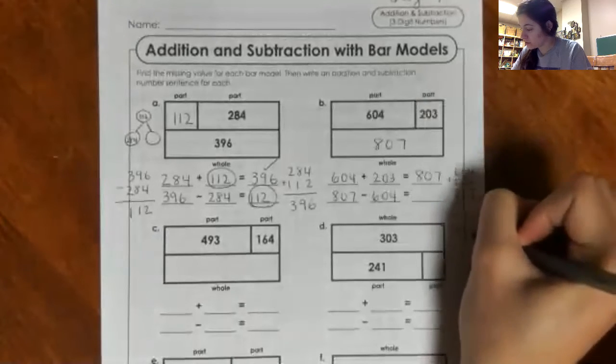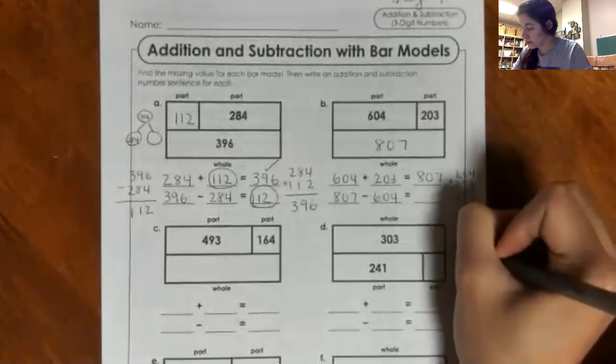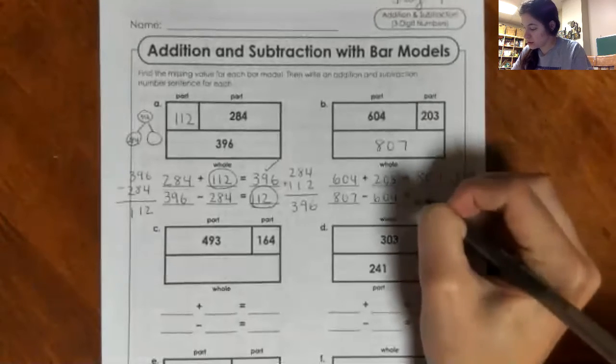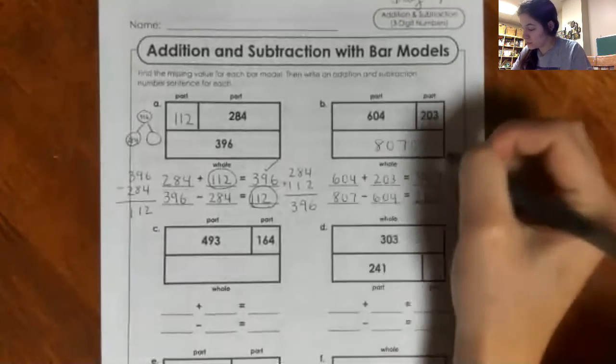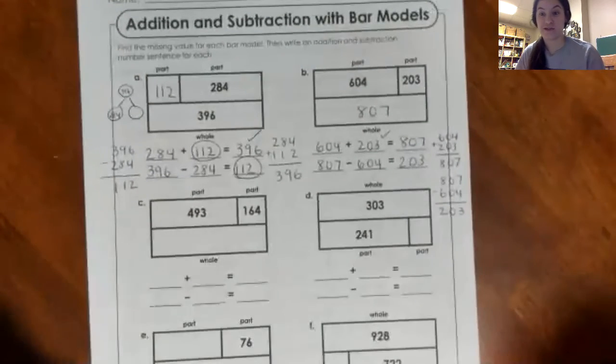807 take away 604. 7 take away 4 is 3. 0 take away 0, 0. And 8 take away 6 is 2. 203. Boom. Same answer. Good job. Keep going. Finish the rest of the page on your own.